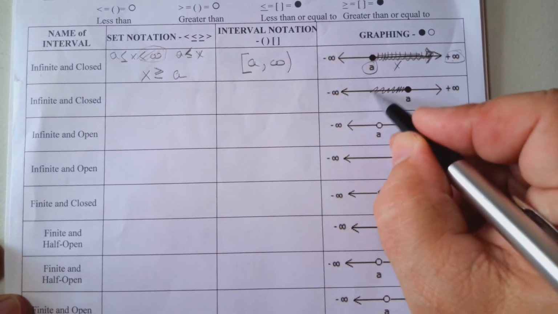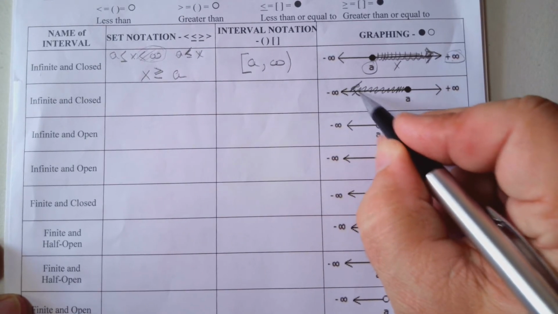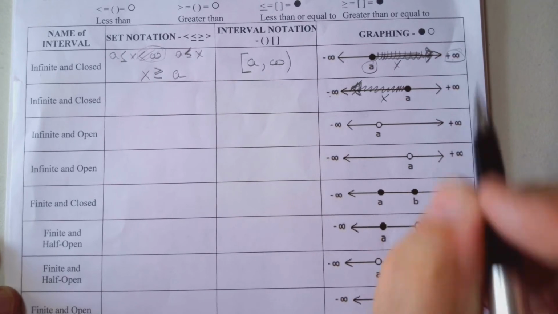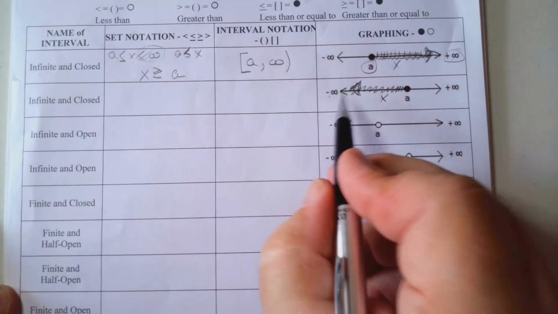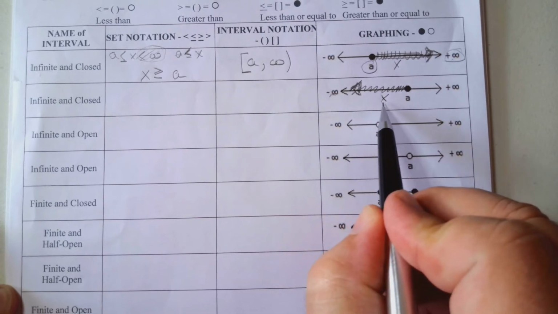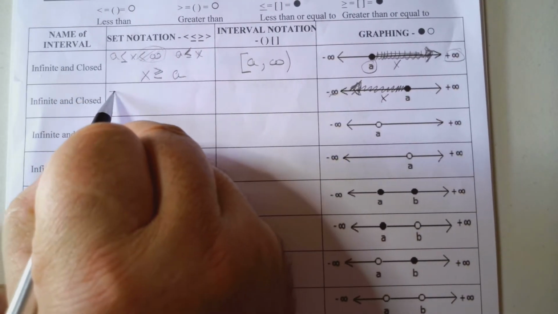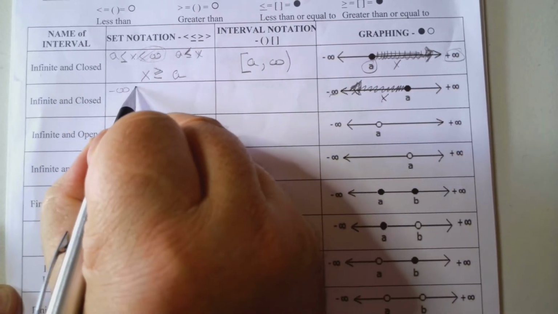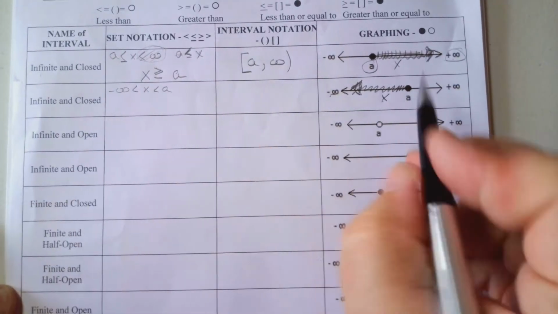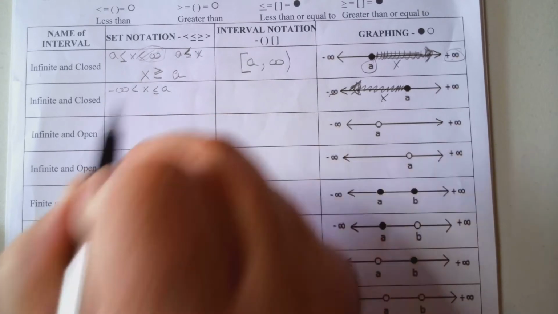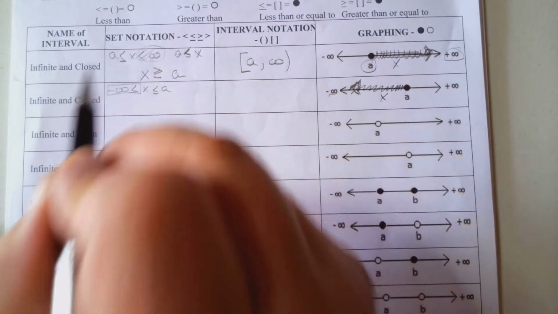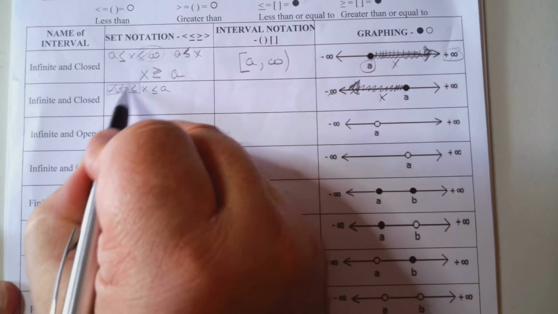All right, let's look at the next one. So this one's going to the left, to negative infinity. Remember, always read left to right. Negative infinity, x, a. So negative infinity is less than x is less than a. That's a solid dot, so I can include a. That's redundant, so I don't need that.